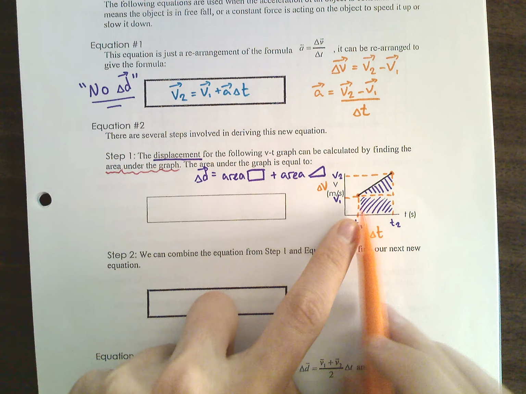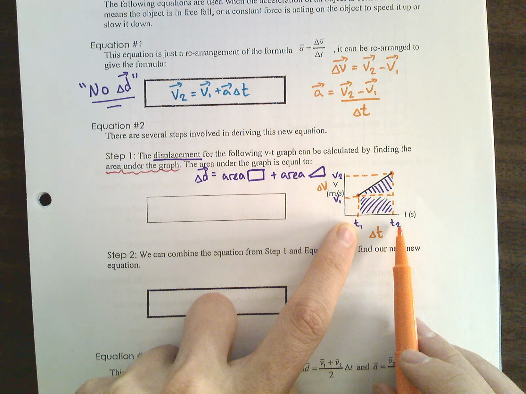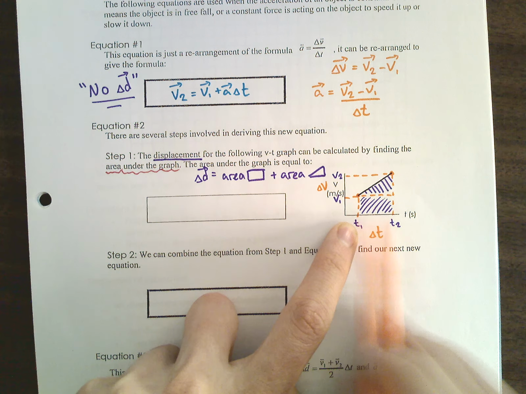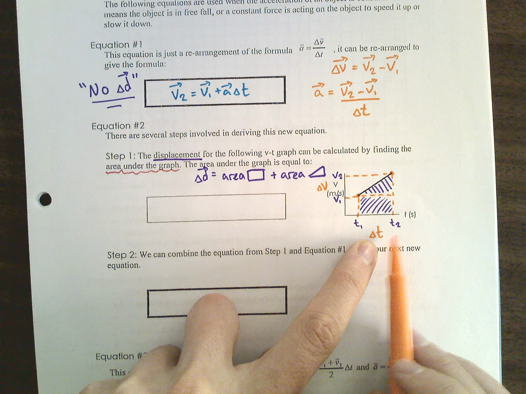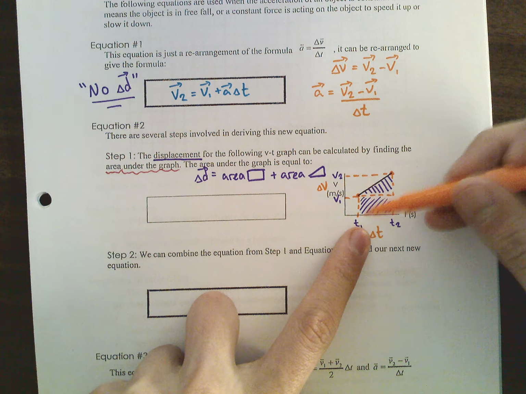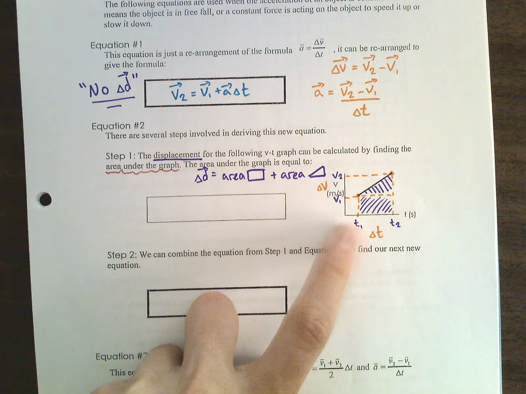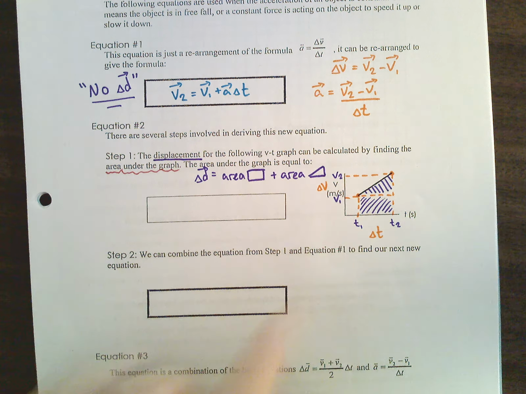So the base of this is going to be from T1 to T2. So if I'm trying to find that distance, it's the difference between the two of them. It's T2 minus T1. But in this case, if I'm trying to find the height, it's not V2 minus V1. That would be the height up here. The height here is just V1, right?